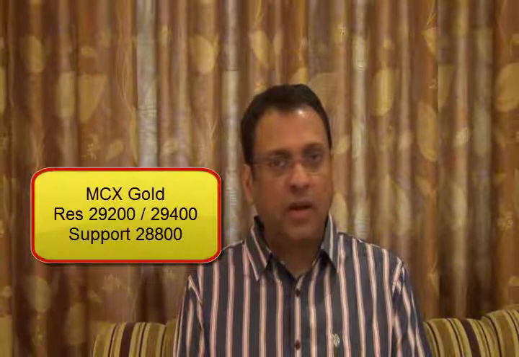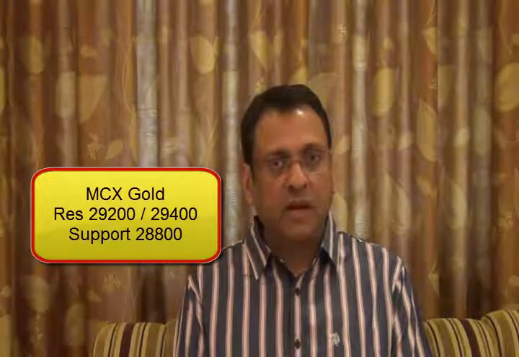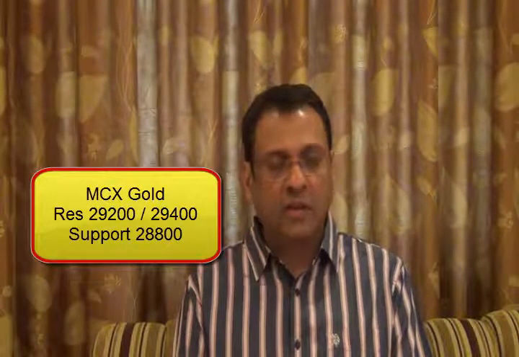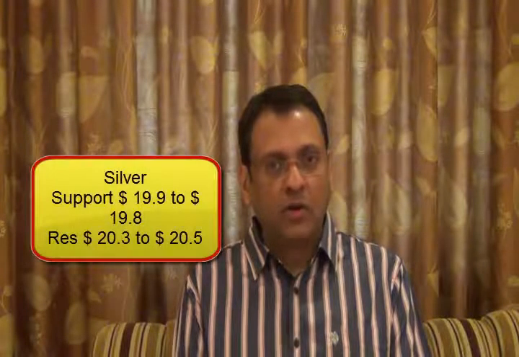As of now, it seems to be moving in a range of 1235 to 1245 since yesterday. A break below 1230 or a break above 1250 on the upper side could be the next move. On the MCX, it closed below the 29,000 mark. Mildly positive again if it sustains above 29,000, with resistances at 29,200 and 29,400 and support at 28,800. Silver is now trading at $20.20.